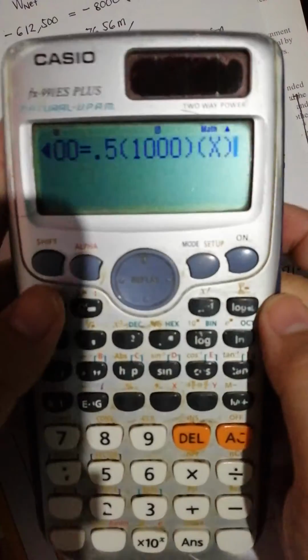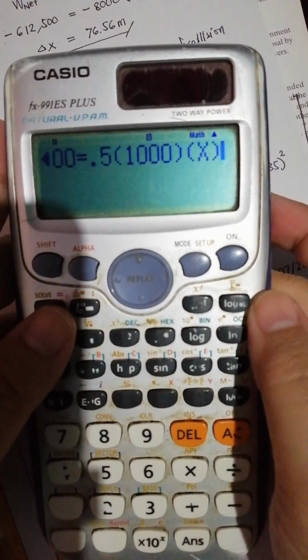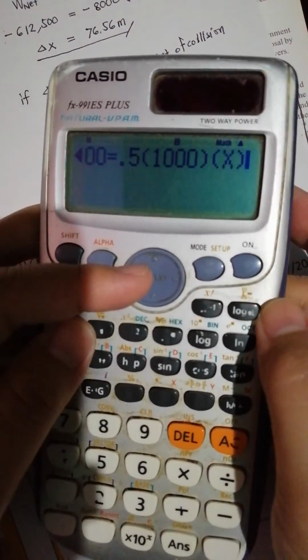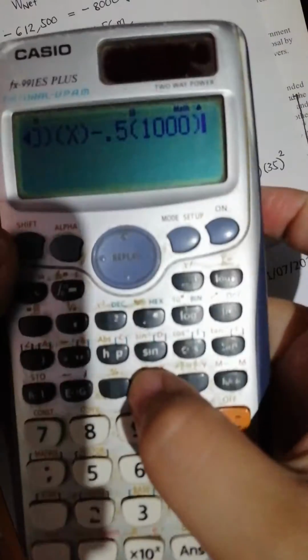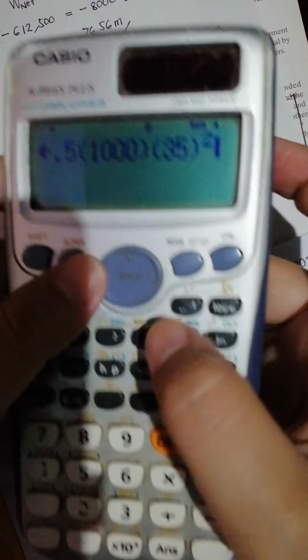Let's say our x is the v squared. In the calculator, x represents v squared. Then we have minus 0.5 times 1,000 times 35 initial velocity squared.